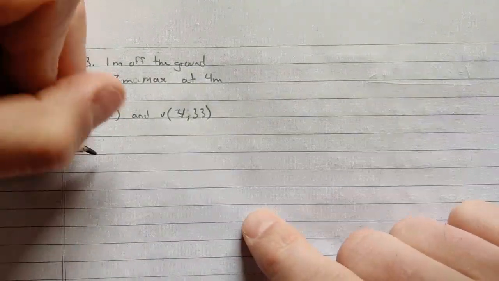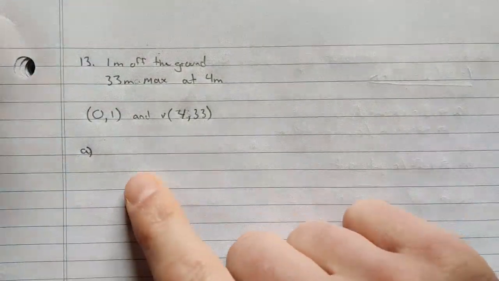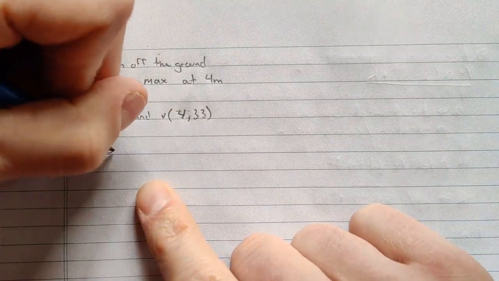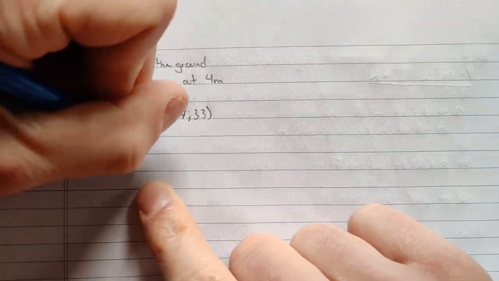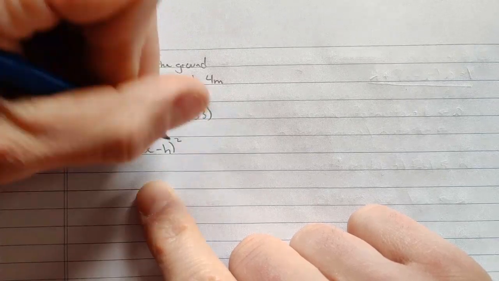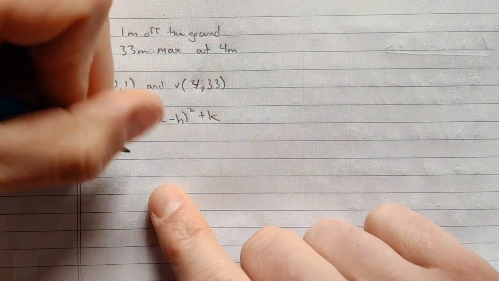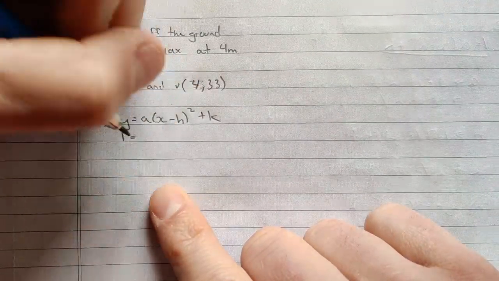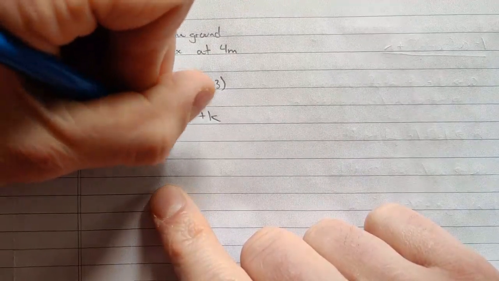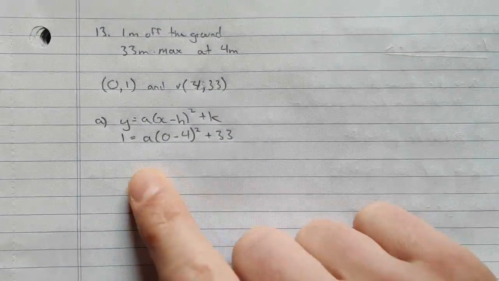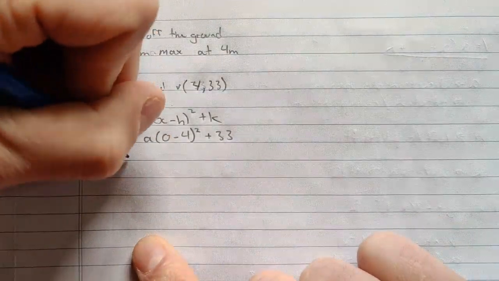So if we want to create an equation to model this, then y equals a(x minus h) squared plus k. Sub in our values: 1 equals a(0 minus 4) squared plus 33. And then we calculate that out.